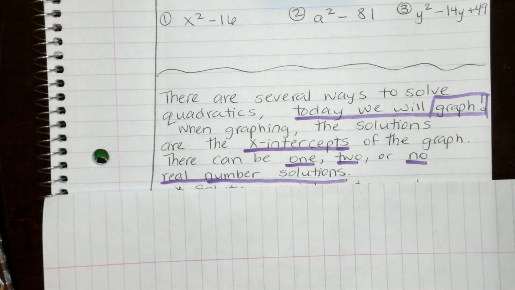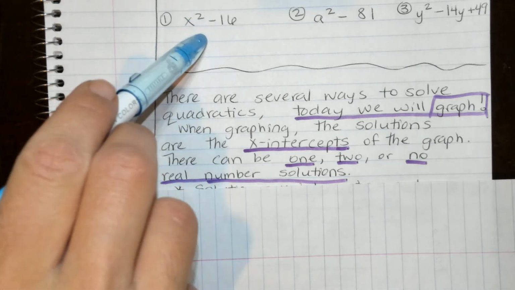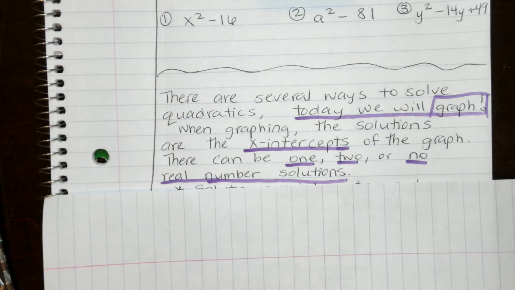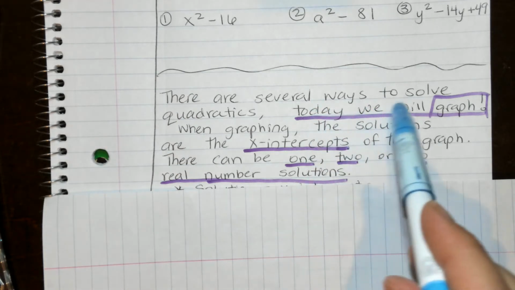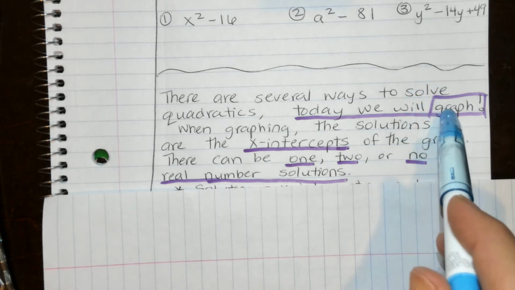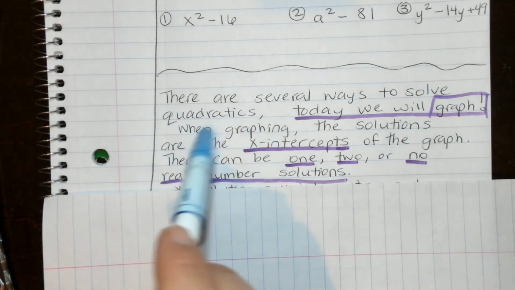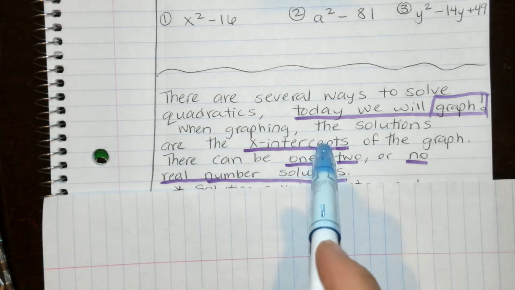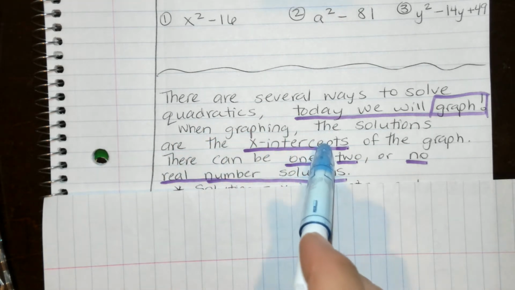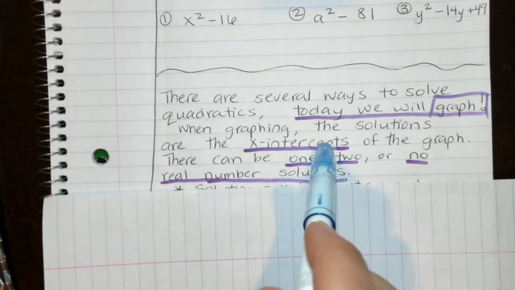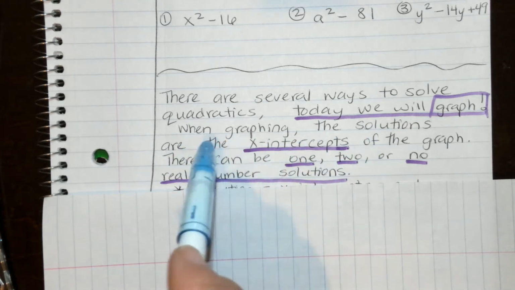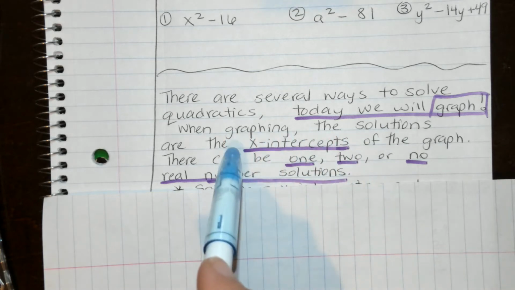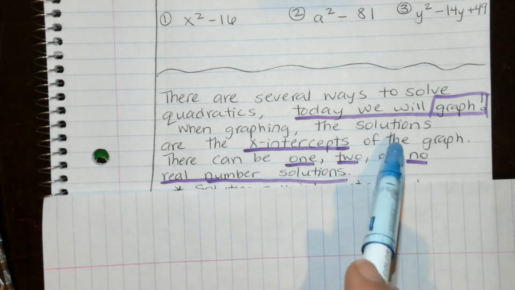Like I was saying, there's several ways to solve quadratics. There's solving by factoring, which you'll need to remember, and solving by graphing. There's other ways too, which you'll learn. So today we will learn how to solve by graphing. When graphing, the solutions are the x-intercepts. The x-intercepts are the places where the parabola crosses and intersects the x-axis, which is the horizontal axis. Those are the solutions, and you have to write it as an ordered pair.